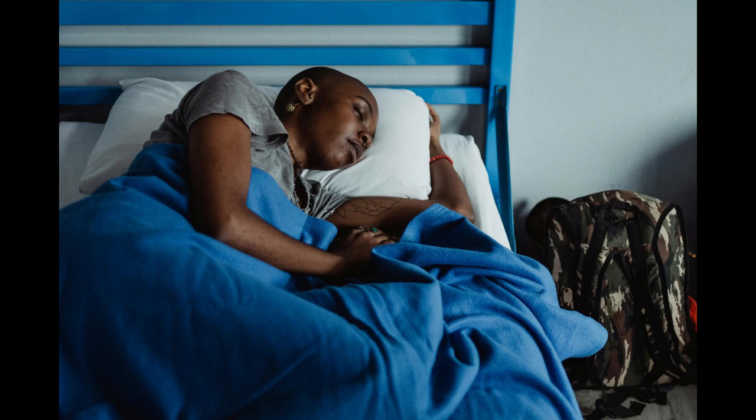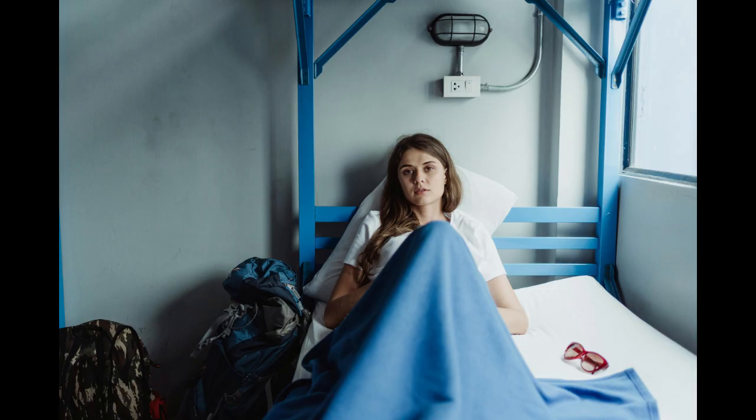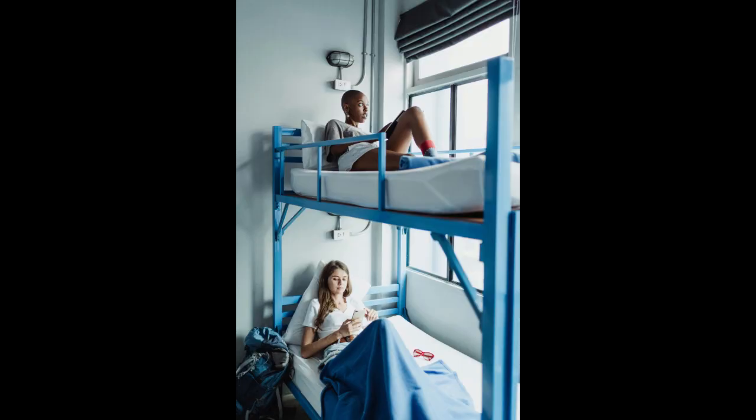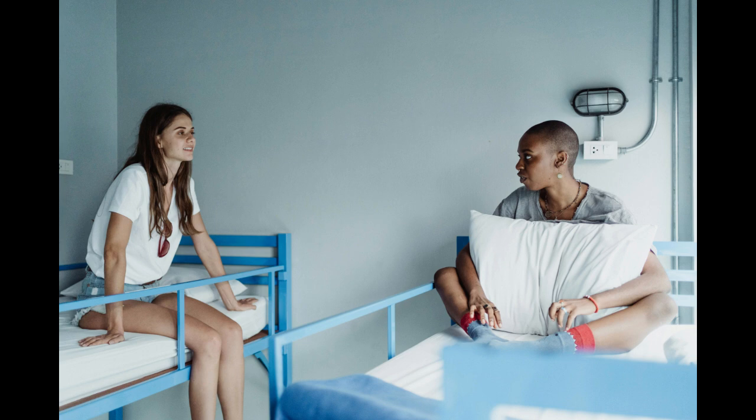Prompt example for ChatGPT. Act as a travel market analyst. Give me a summary of demand and competition for a hostel business in city or country. Include peak tourist seasons, average hostel pricing, and common amenities travelers expect.